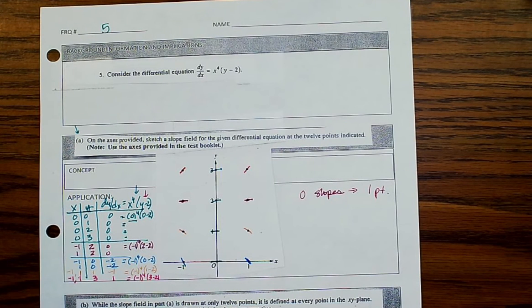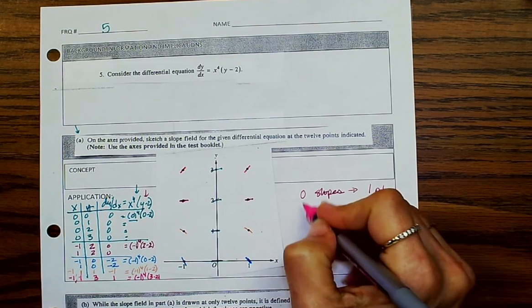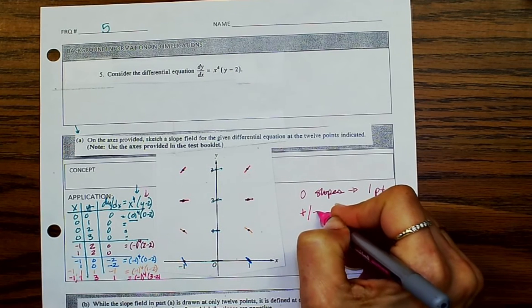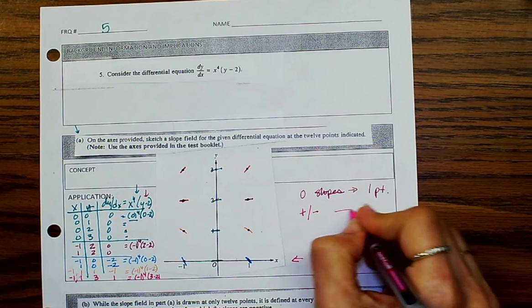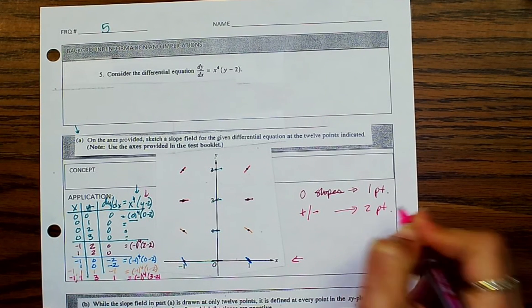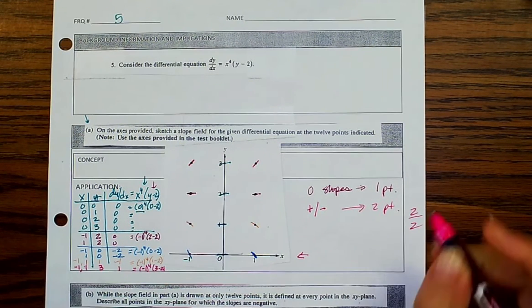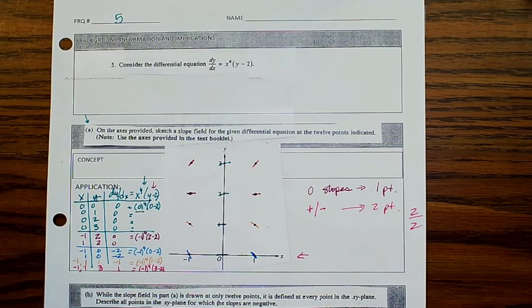Your second point is going to have the correct positive slopes and negative slopes, with steeper slopes along the line where y is 0. So that's going to be our second point. This is out of 2 points. So that's part A. Let's go on and look at part B.